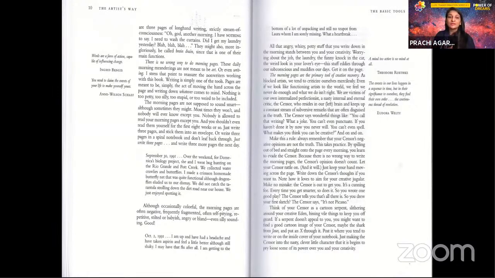The morning pages are not supposed to sound smart, although sometimes they might. Most times they don't. Most times they won't. And nobody will ever know except you. Nobody's allowed to read your morning pages except you, and you shouldn't even read them yourself for the first eight weeks or so. Just write three pages, stick them into an envelope, or write three pages in a spiral notebook and don't leaf back through. Just write three pages and write three more pages the next day.